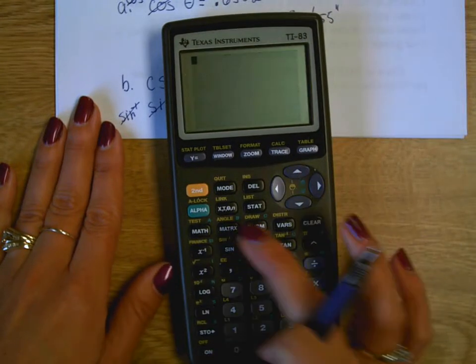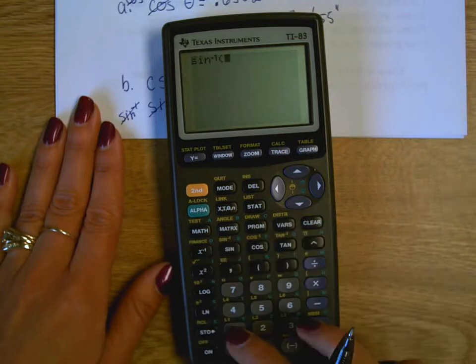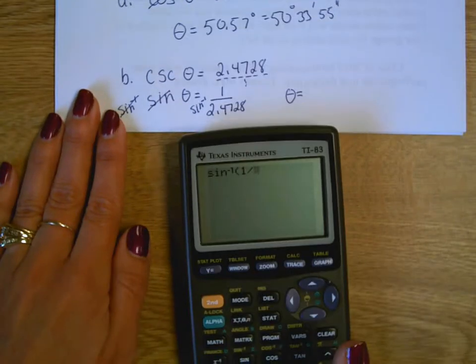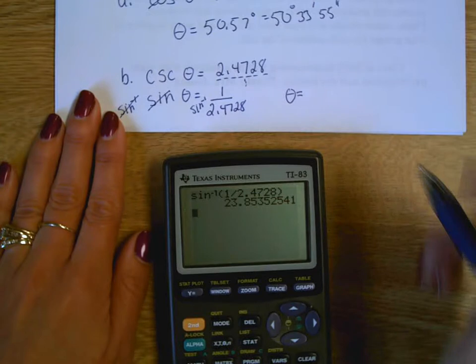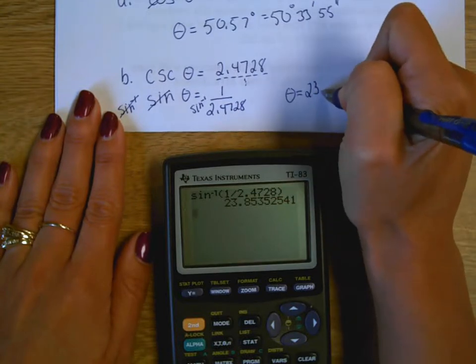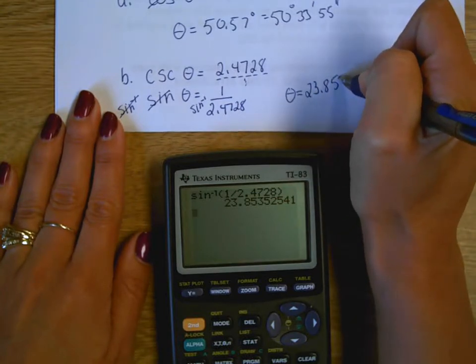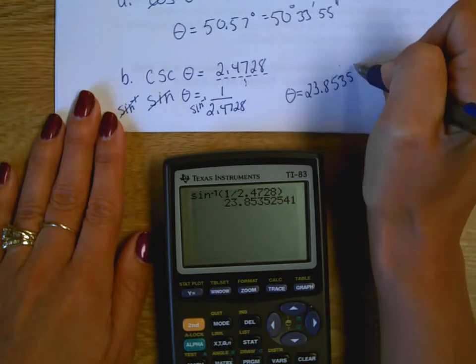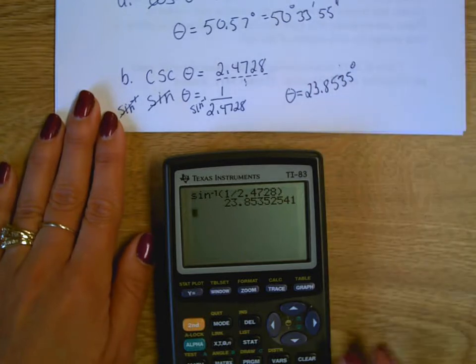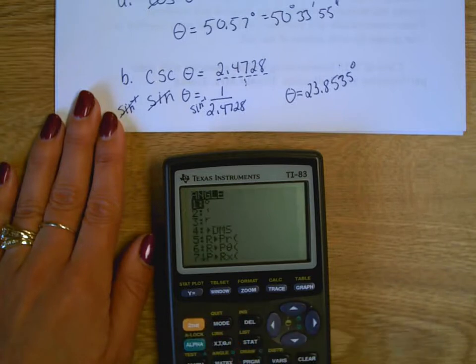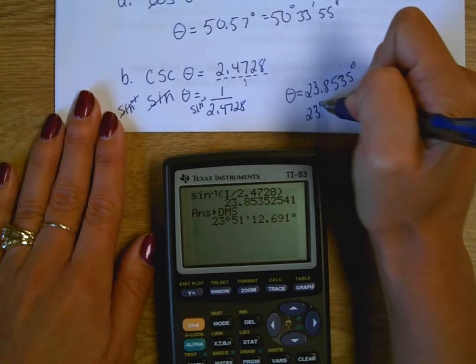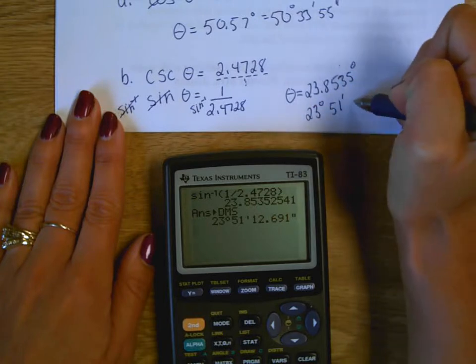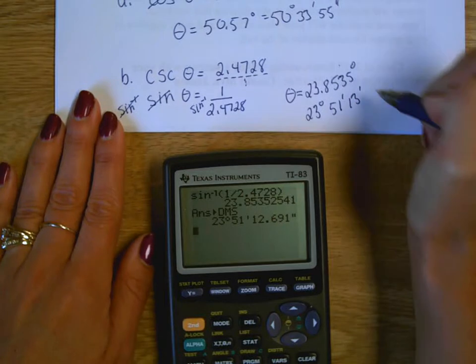It's the inverse sine of the fraction 1 divided by 2.4728. 23.8535. Oh, I went too far. Degrees, doesn't matter. If I want DMS, I just convert to DMS. It would be 13 seconds.